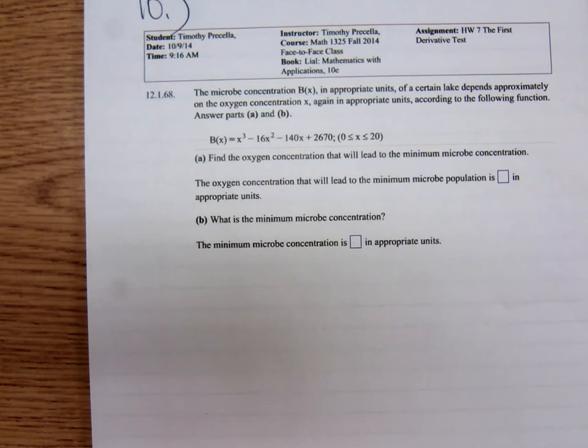I'm with my Math 1325 class, and we're working with the first derivative test. And since my students are the kind that really like the word problems, we're going to do some word problems now because that's what they prefer. They don't like those old drill problems. The microbe concentration B of X in appropriate units of a certain lake depends approximately on the oxygen concentration X, again in appropriate units, whatever they may be, according to the following function. Answer parts A and B.